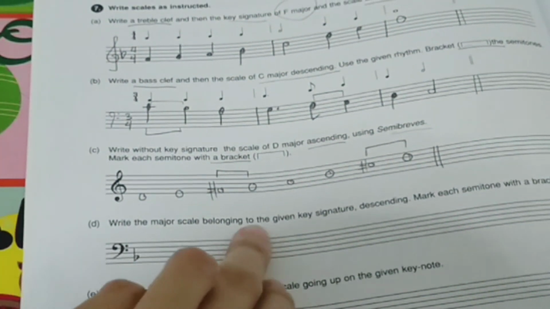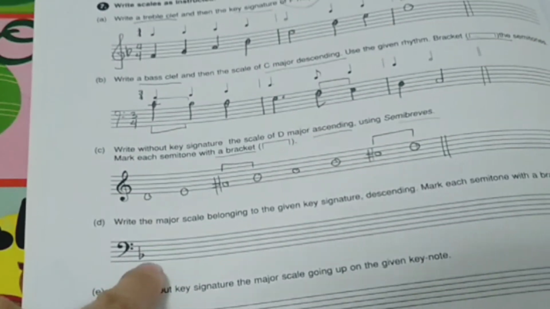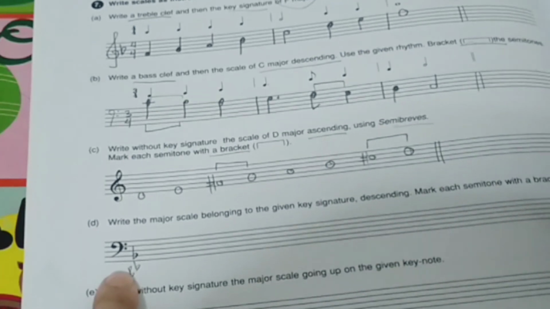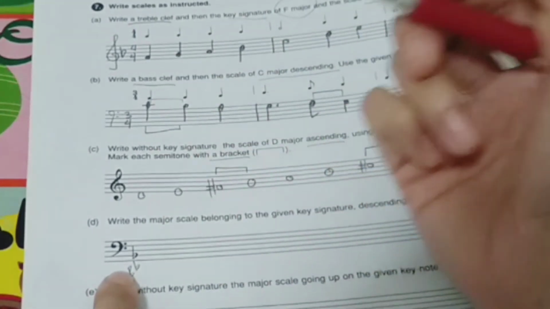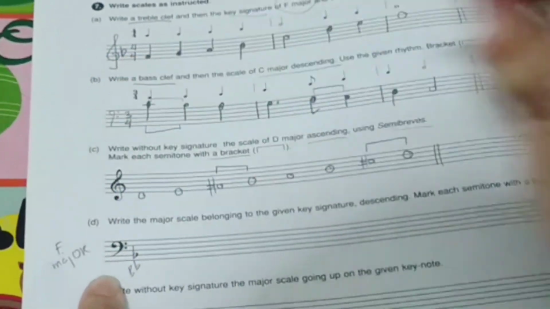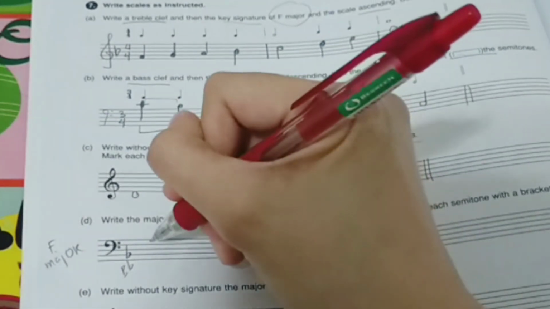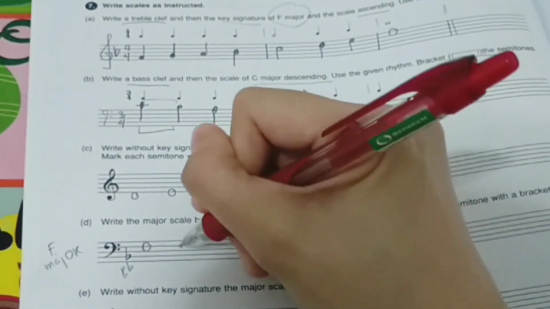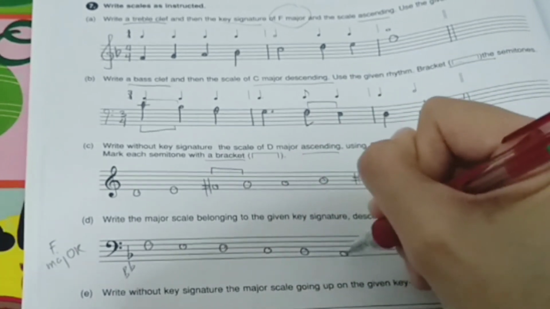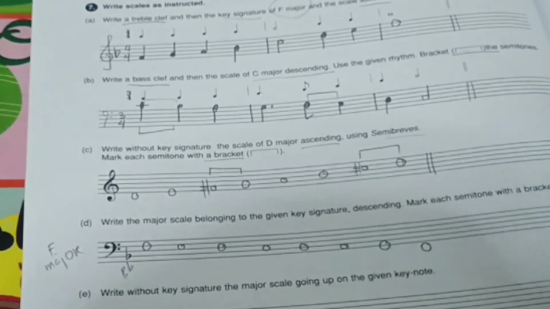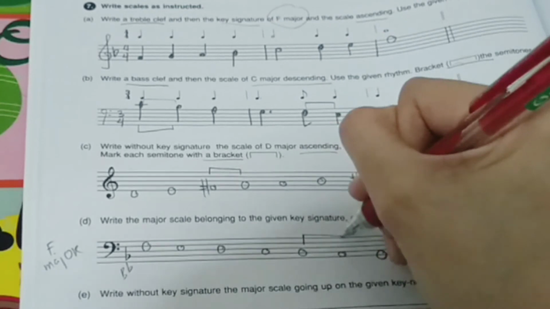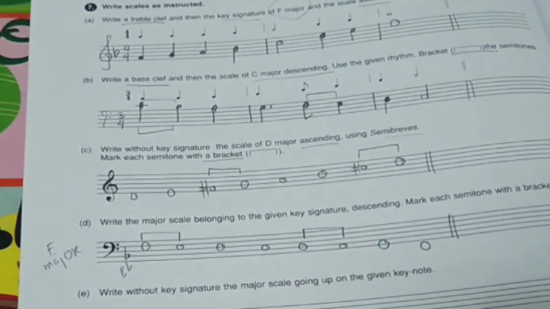Now write the major scales belonging to the given key signature. This one, the key signature given is B flat, descending, and then mark semitone with a bracket. So B flat is definitely F major, right? F major, right here, F major. First note, it has to be F. So starting from the F, descending, F, E, D, C, B flat, A, G, F, double bar line, bracket number 3 to 4, A to B flat, and last 2.